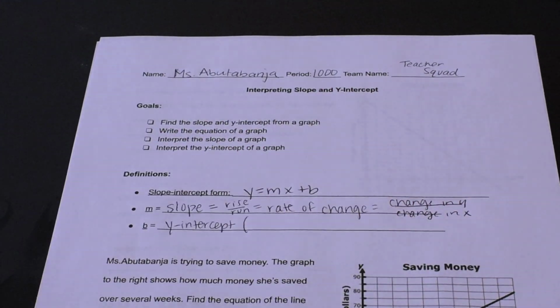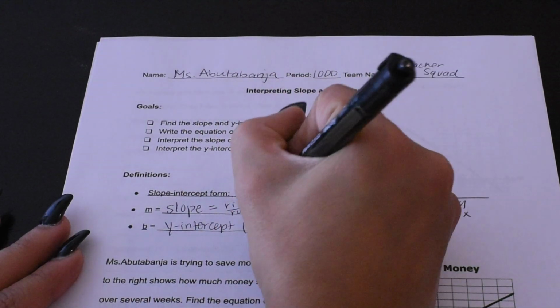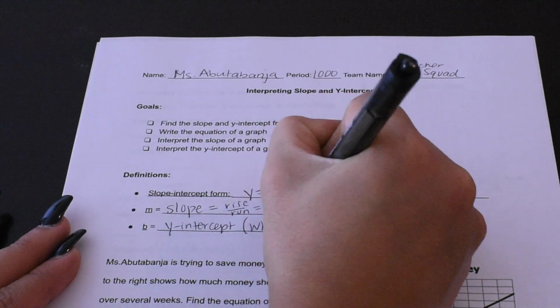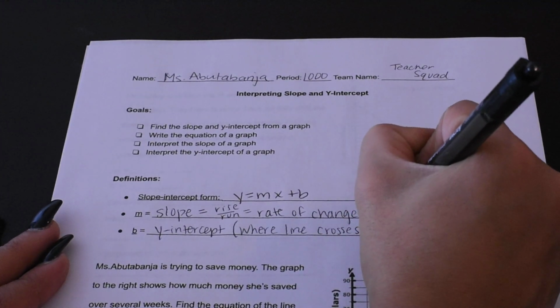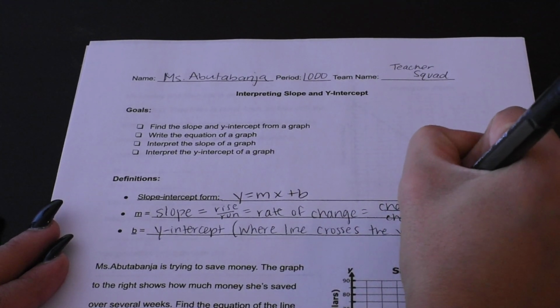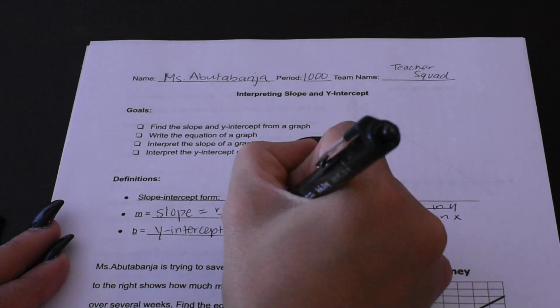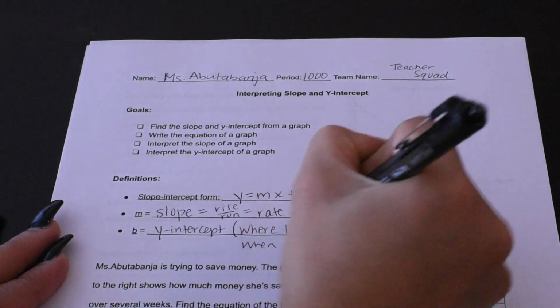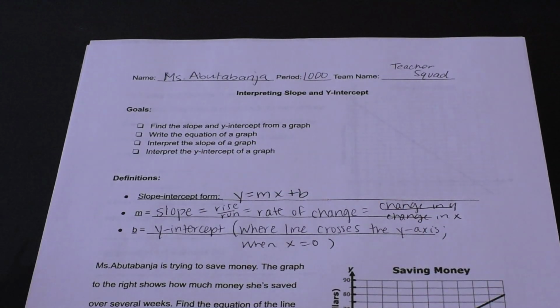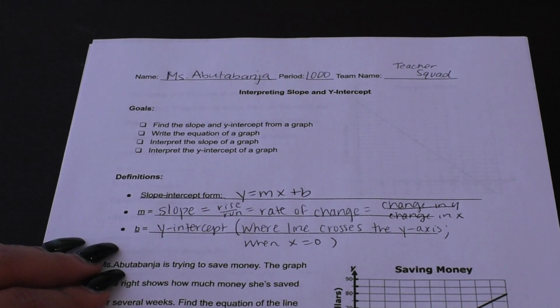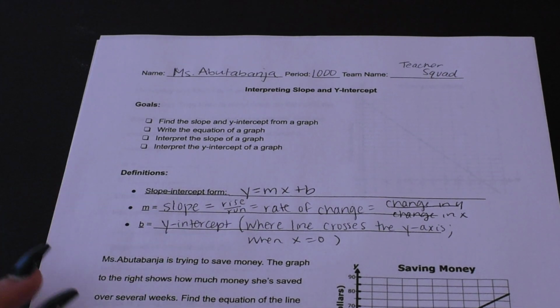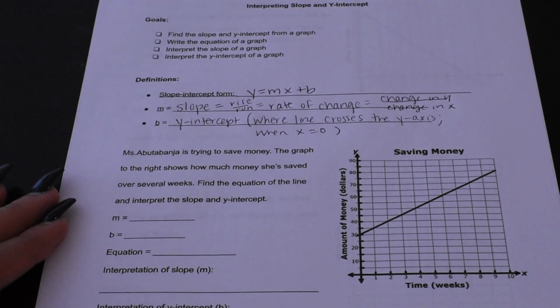And in parentheses, I'm going to say where the line crosses the y-axis. It's also when x equals 0. And you'll see what I'm talking about in a second. All right? So we should have that. If you don't have that, pause and write, but write quickly. All right? So now we're going down to our first problem.